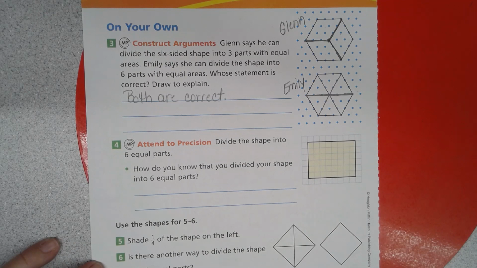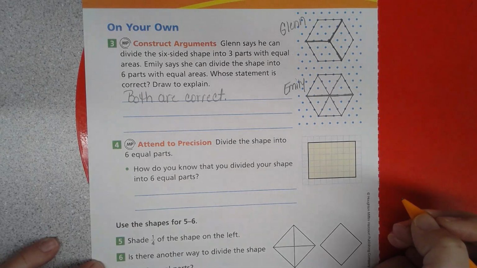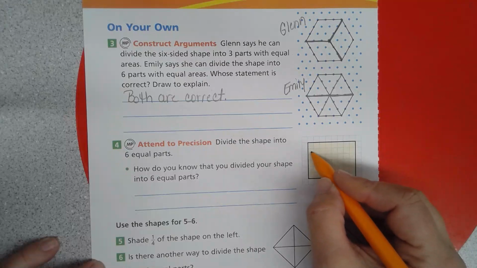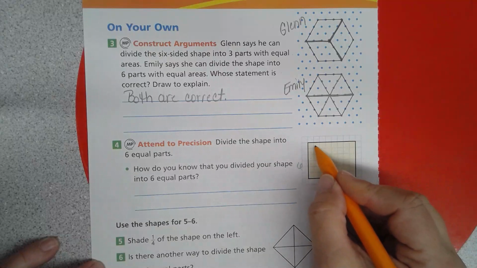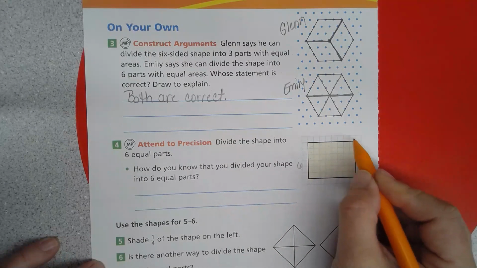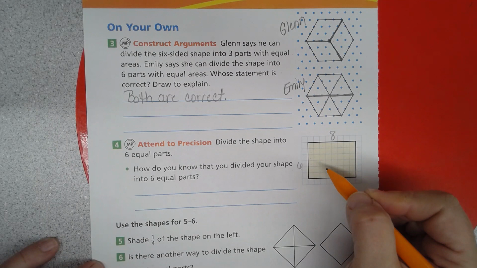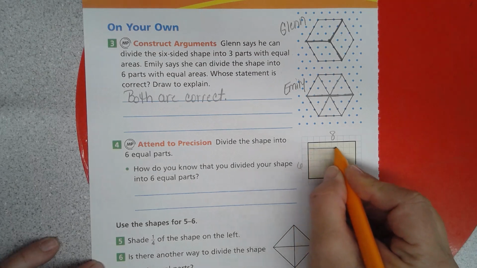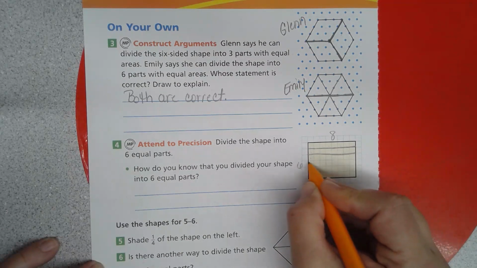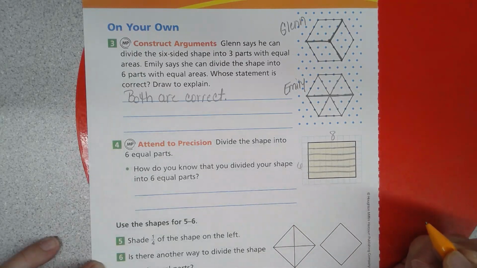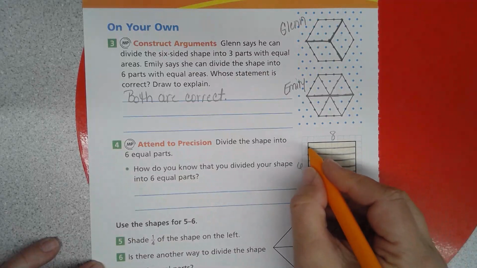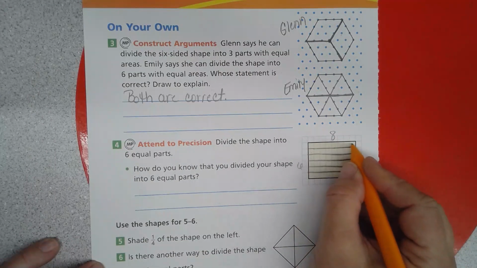Then moving on to number 4, divide the shape into 6 equal parts. How do you know you divided your shape into 6 equal parts? All right, so 1, 2, 3, 4, 5, 6. We have 6. And this is 1, 2, 3, 4, 5, 6, 7, 8 here. Okay. Well, if this is 6 and we're doing 6 equal parts, each row, look at that, that would work. Each row would be a part. So each one is a 1 by 8. Here's one row with 8 in each row.